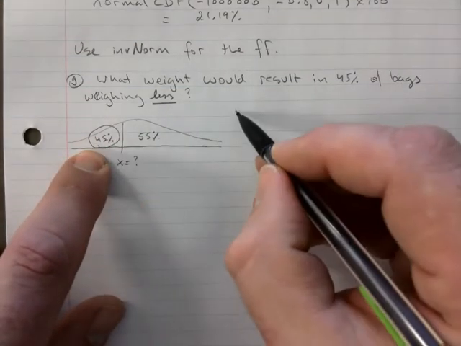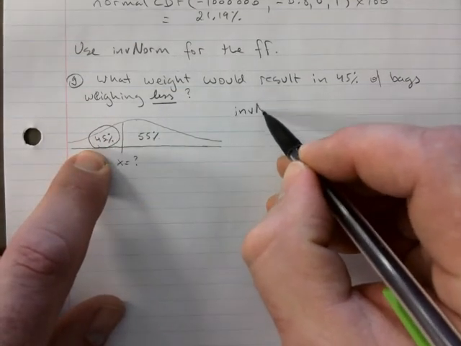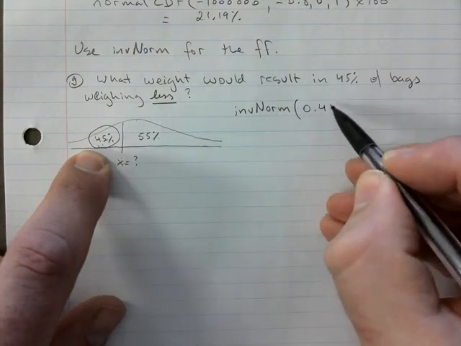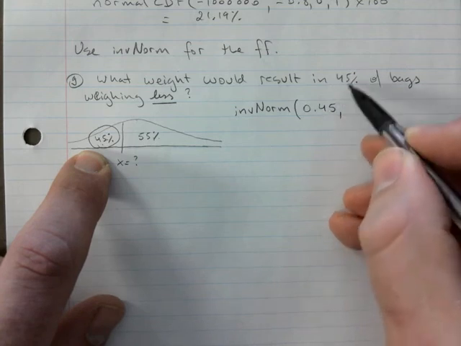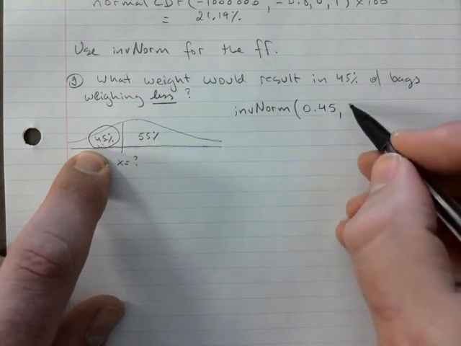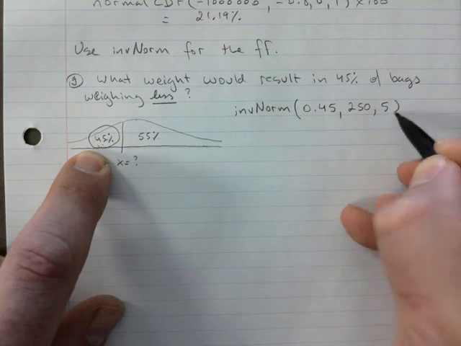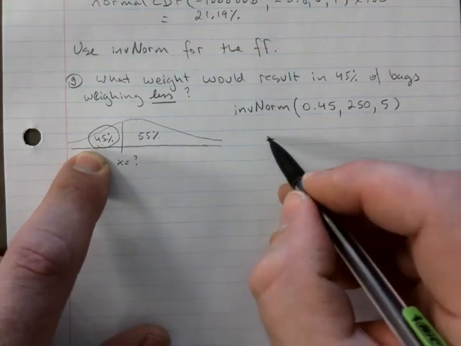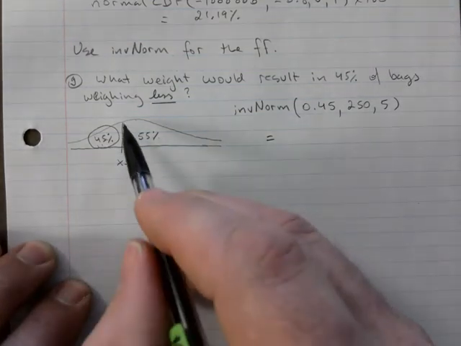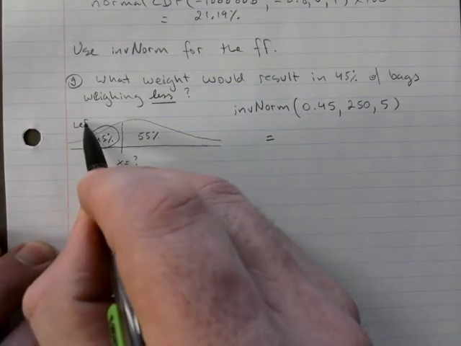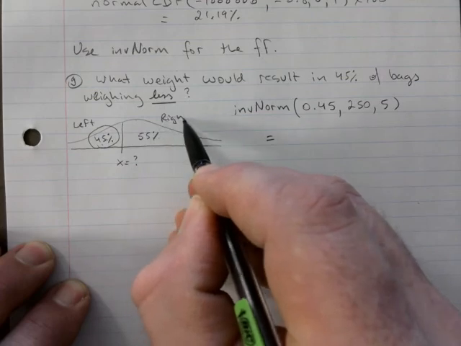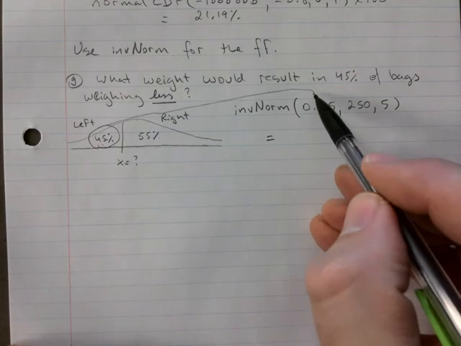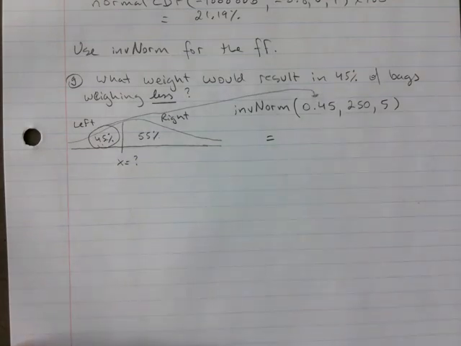Inverse norm cares about that one, the 0.45, which, by the way, they gave you already. And then you just type in 250 and 5. No times 100. You do not multiply this one by 100. So this is left, this is right. There you go, 0.45.